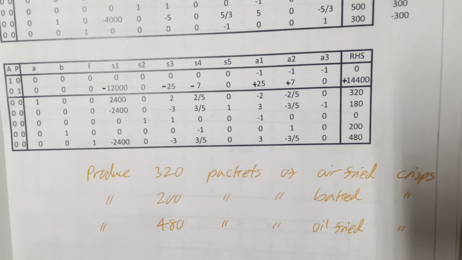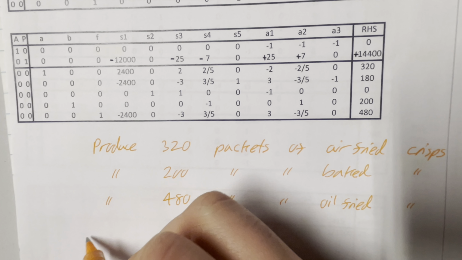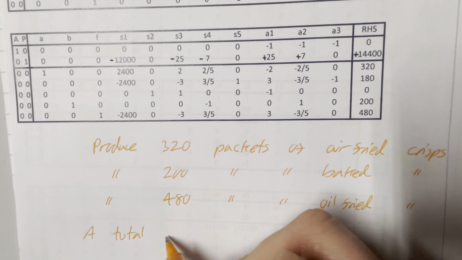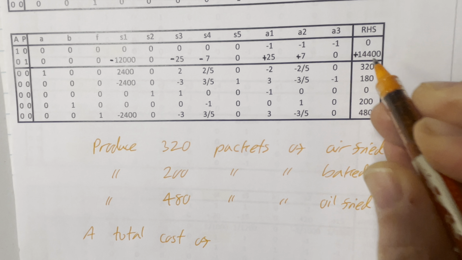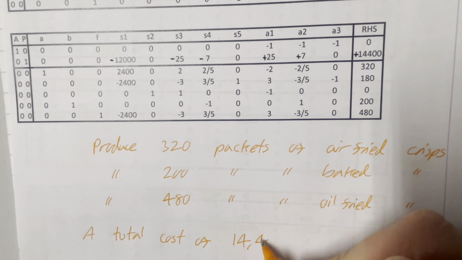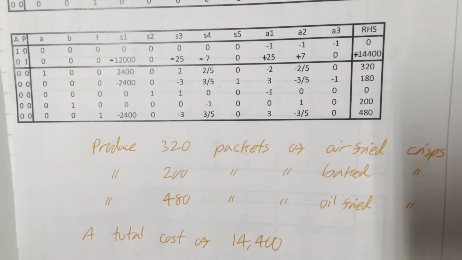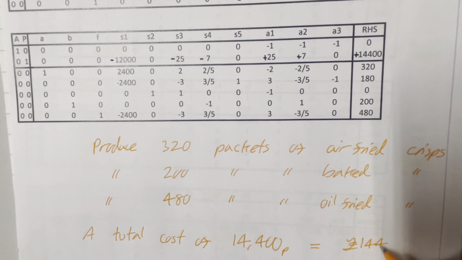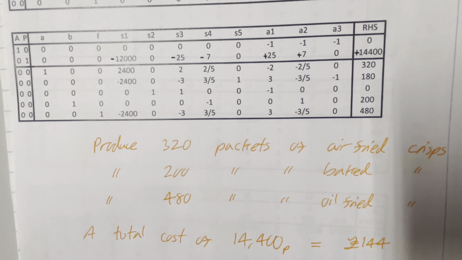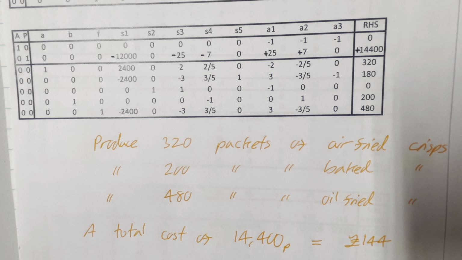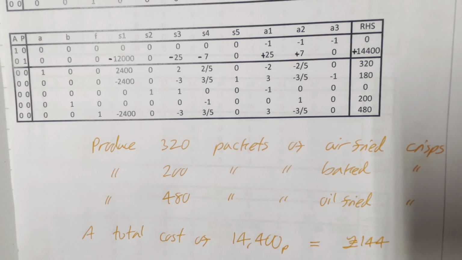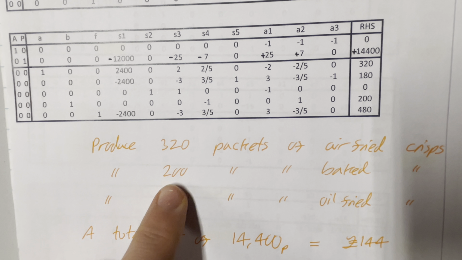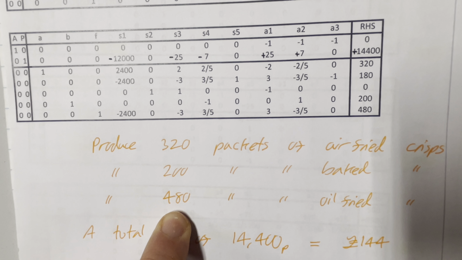Okay. That will be a cost of 14,400. That was in pence because it was 10p, 20p and 15p to produce each packet, so that's in pence. So you could then write that as £144. Okay, so how much it's going to cost to produce these packets of crisps. And all the constraints are met. Okay, if you add up those three numbers, they come to exactly 1,000. So that satisfies those two constraints there. That's more than 200. That's more than 300.